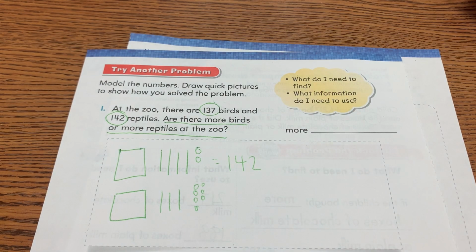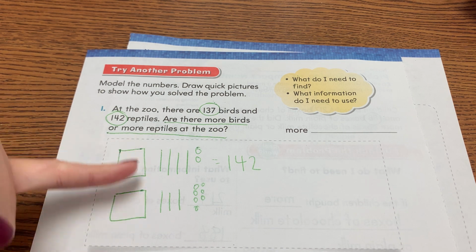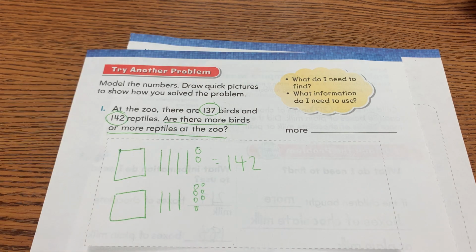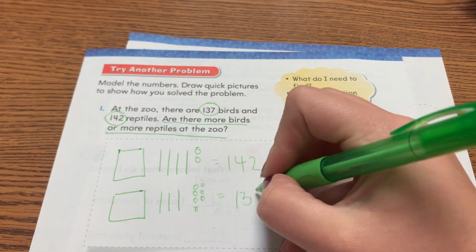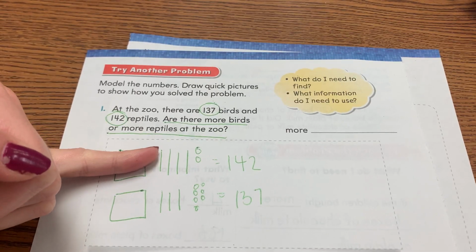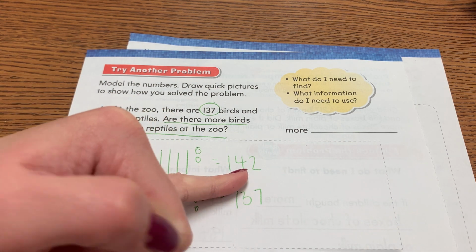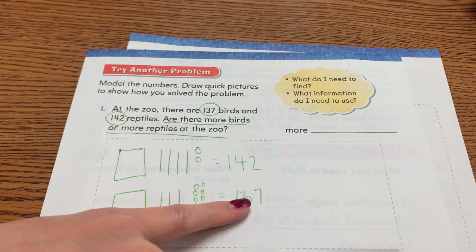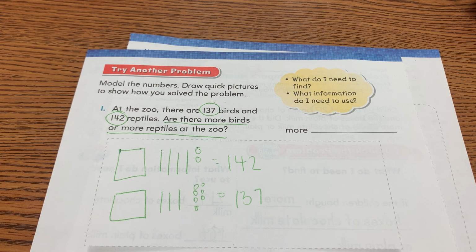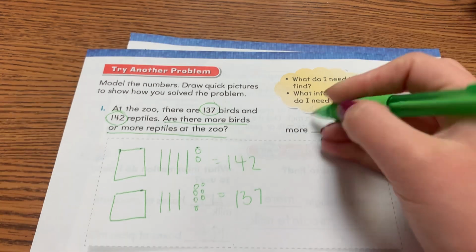So when you're comparing numbers, you always want to start off in the highest place value. So if you have a number in the thousands, you would start in the thousands. If you have a number in the hundreds, you start in the hundreds. Okay, they both have the same amount of hundreds. So then we have to move over to the tens. They have 4 tens in the reptiles because it's 142, and then 3 tens for the birds. So which one is more? Which one do we have more of? Reptiles.